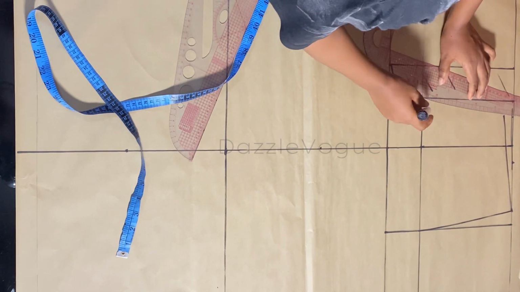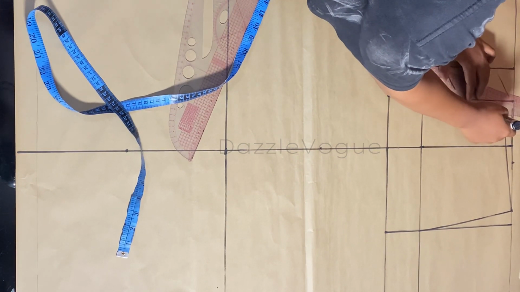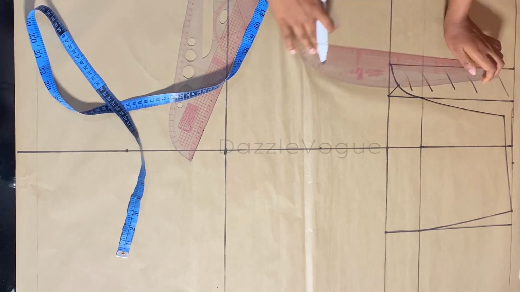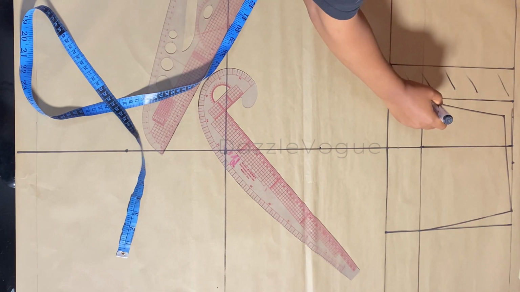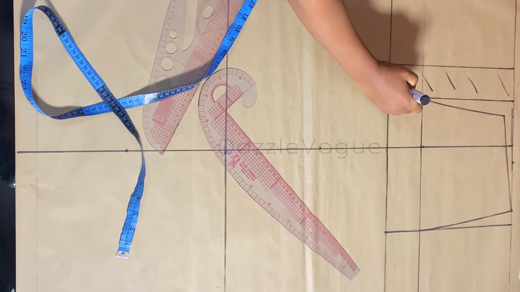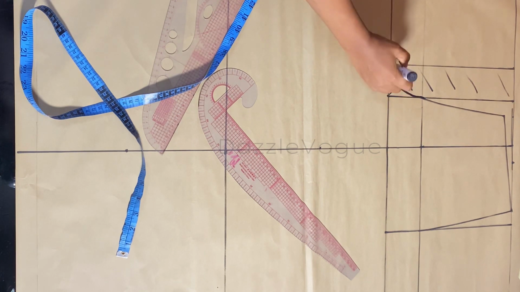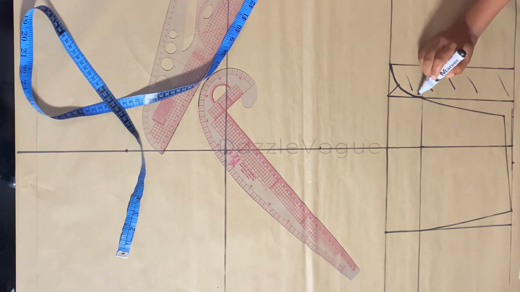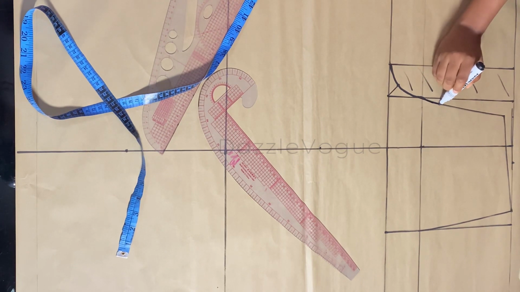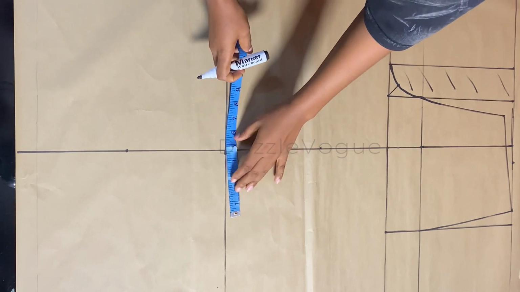So after that, you now get your ruler and draw it straight to meet up to your waistline. If you look at this very well, you see that our pattern is coming together. So we are getting there. It's a marker I can't clean. I just wanted to correct something and blend it in.